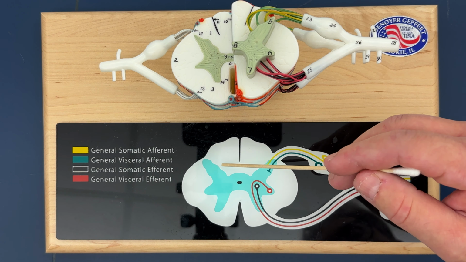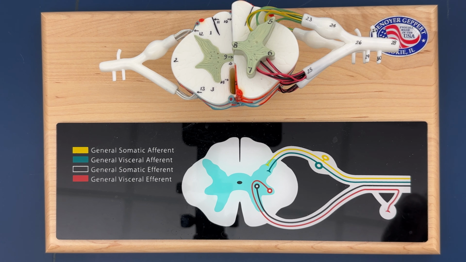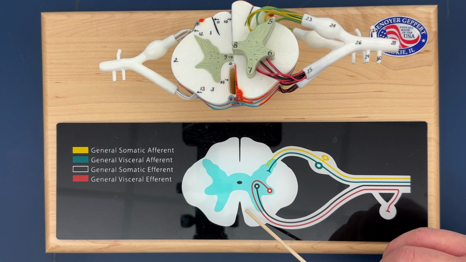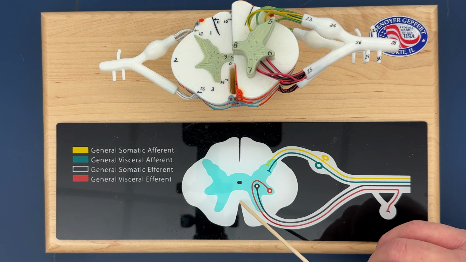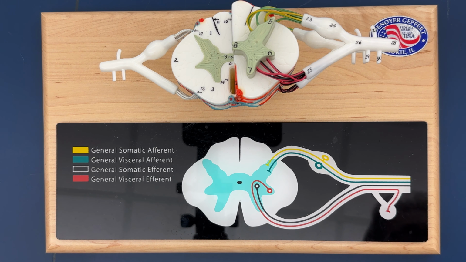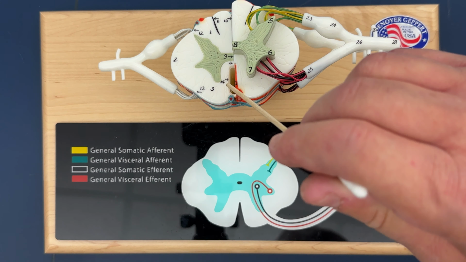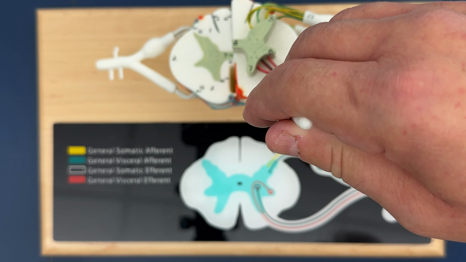Now, looking specifically at portions of the white matter, we have the anterior median sulcus, anterior median fissure here, and we have the posterior median sulcus here, and we can see again anterior median fissure here and the posterior median sulcus here.